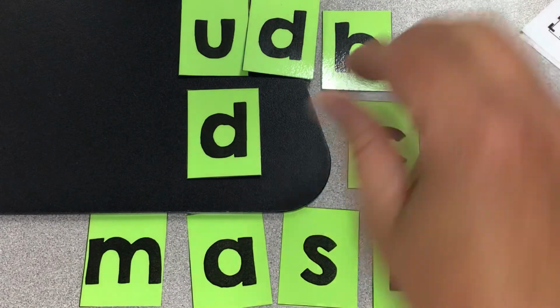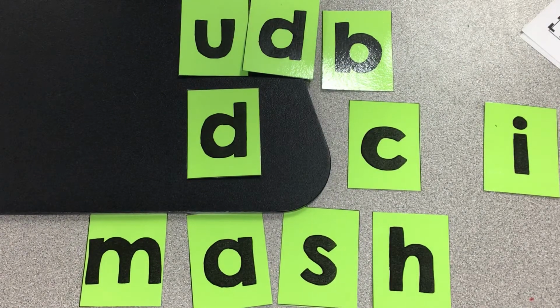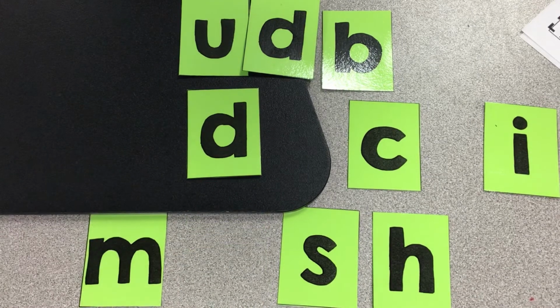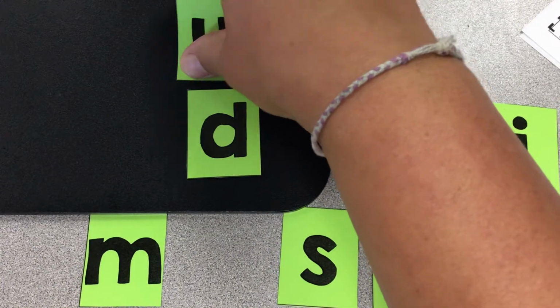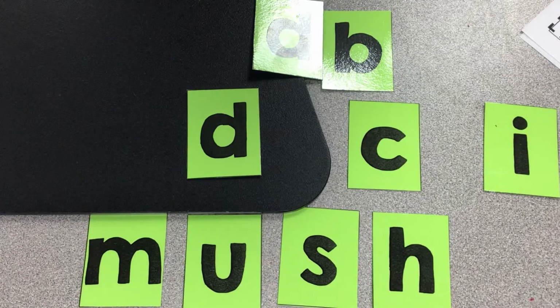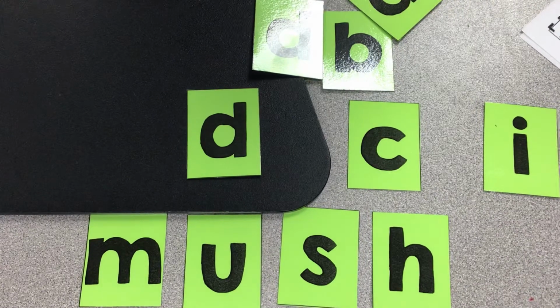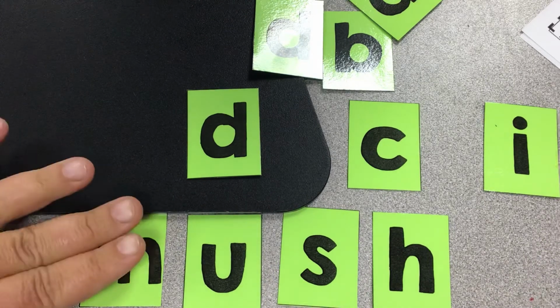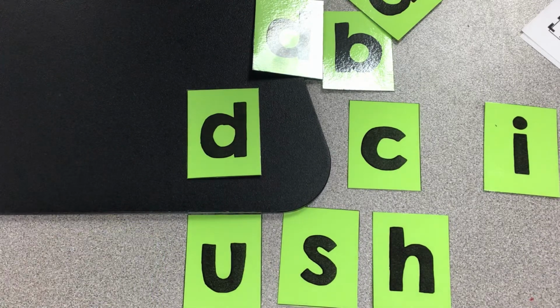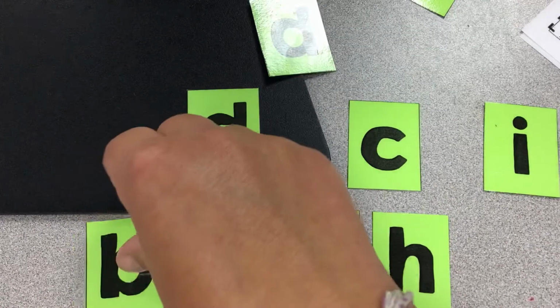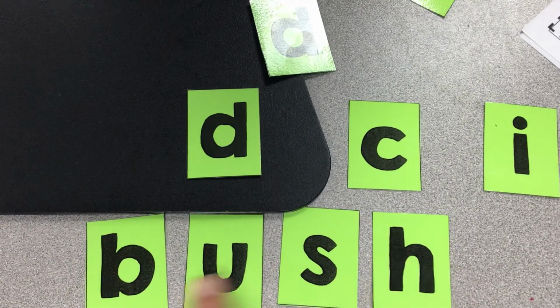Now can you change it to mush? Mush. What letter am I taking away? Letter A, and I'm replacing it with letter U. Mush. Okay, last one. Can you change mush to bush? Bush. I'm going to take away the letter M, and I'm going to add the letter B. Bush. Okay? All right.